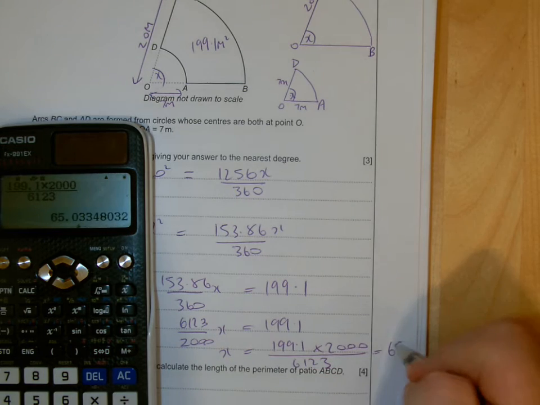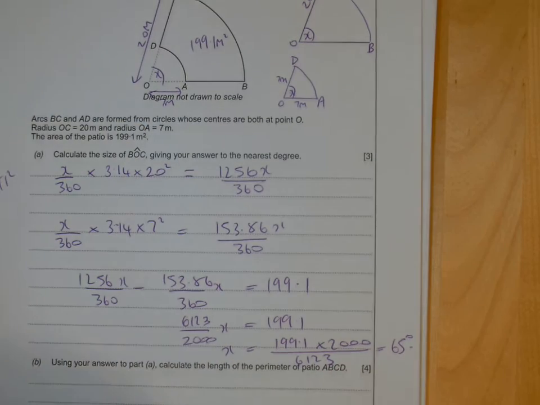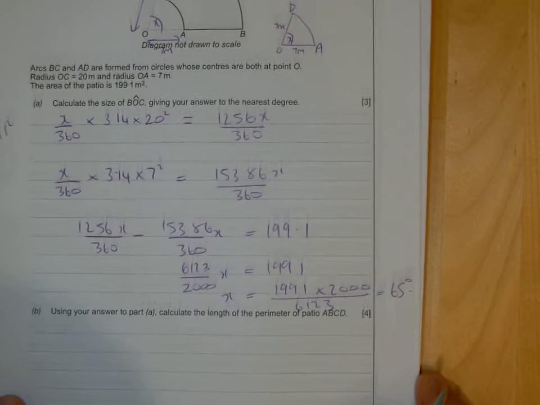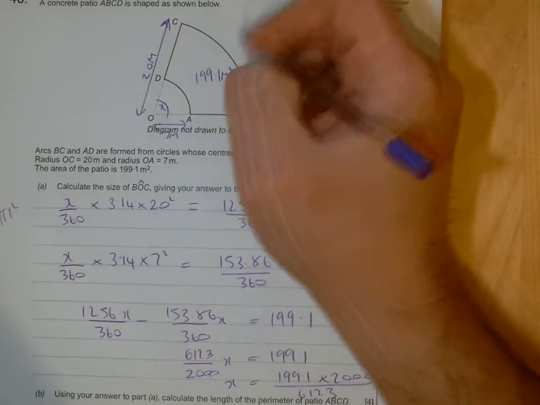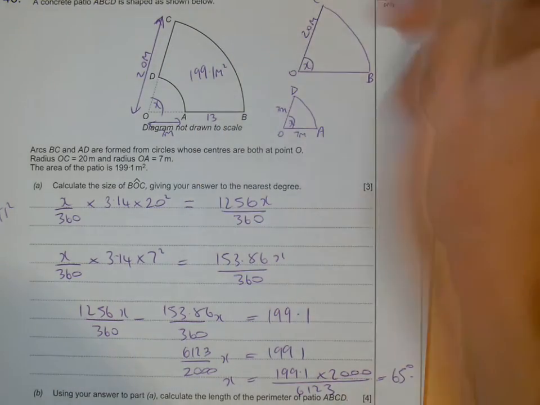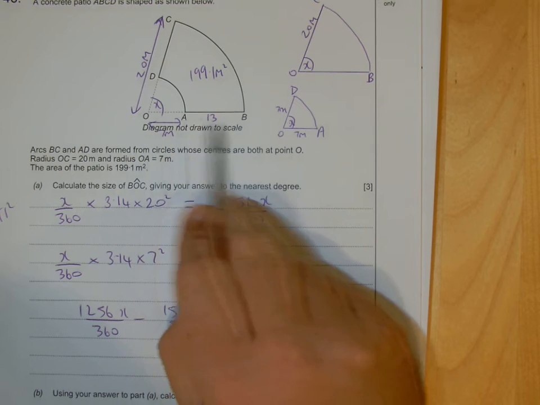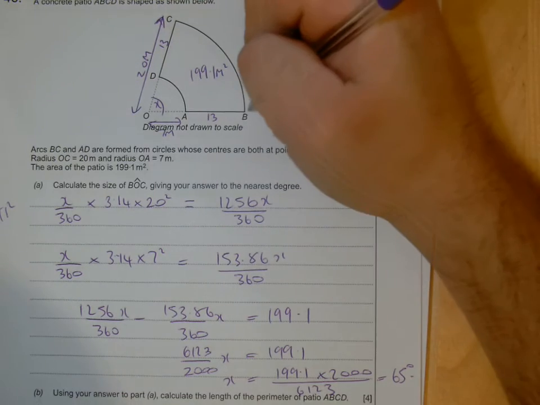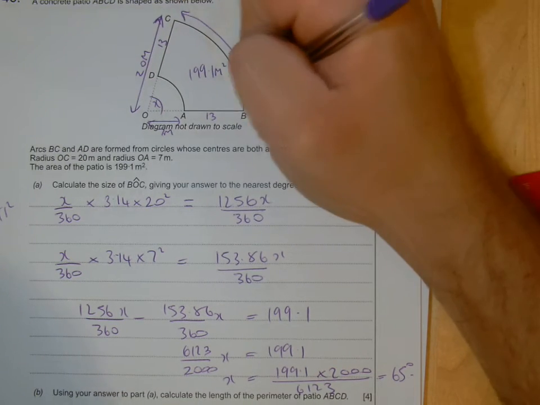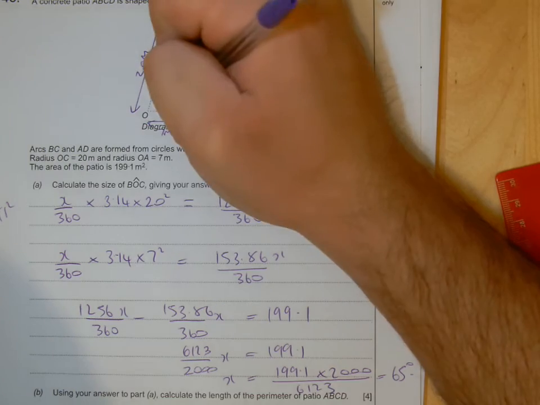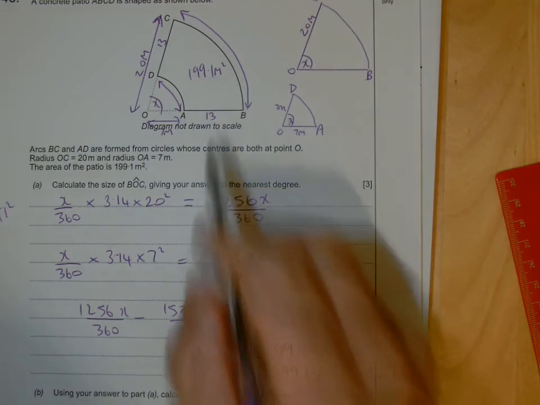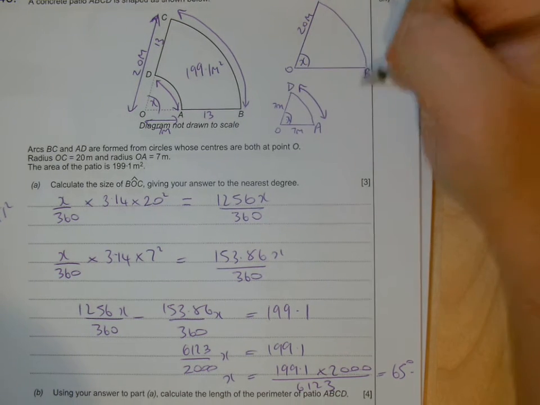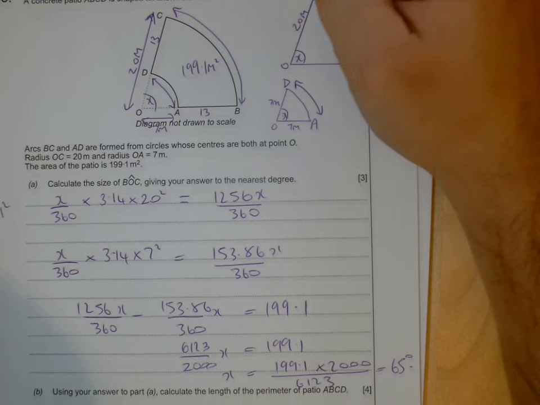I get 65 degrees. Part B then says, using your answer to part A, calculate the length of the perimeter of the patio. If you look at the patio, we can determine that this is going to be 13, because we know that's 7 and the whole thing is 20. So this is 13 as well. All I need now is the two arcs: the arc going from A to D, and the larger one going from B to C.